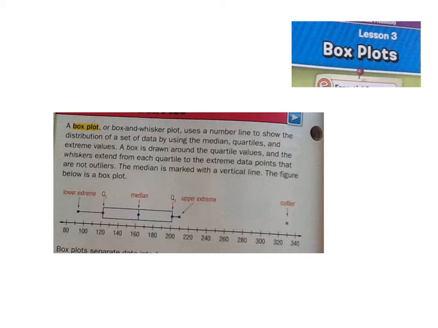So we have done this before. This is what a box plot looks like. The median is shown, your Q1 and your Q3, which we know how to find those quartiles. And then you have, that's also known as your upper extreme and lower extreme. So that's your lowest number and your highest number. And then you have an outlier, a number that's way away from all the other ones.